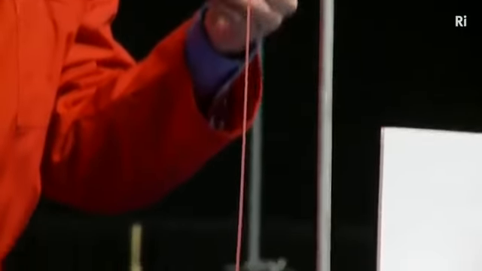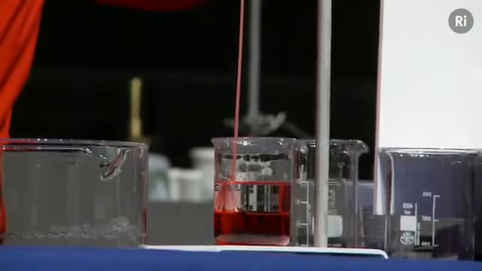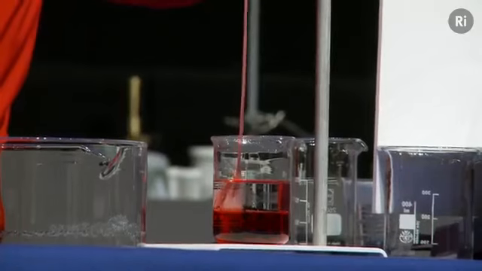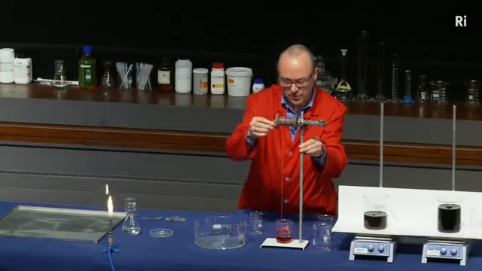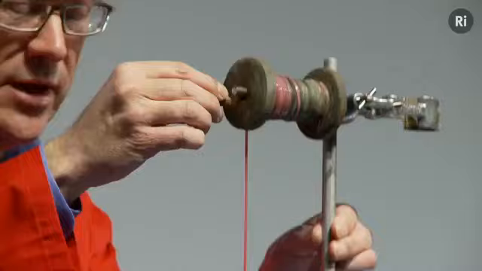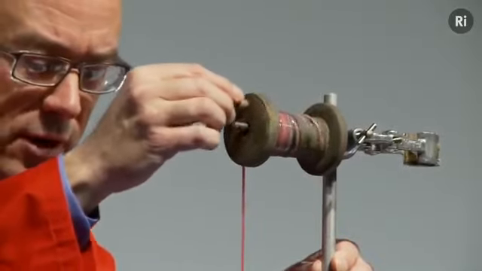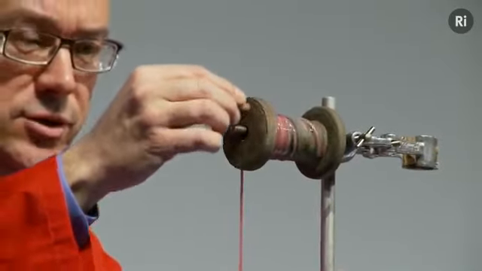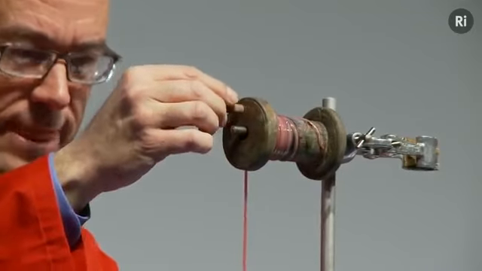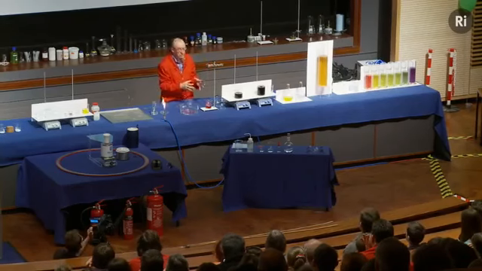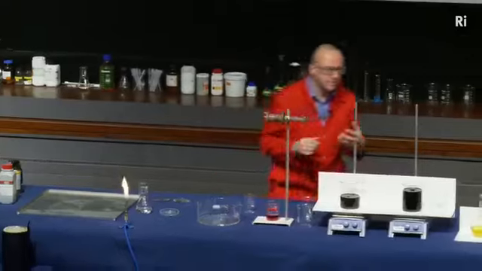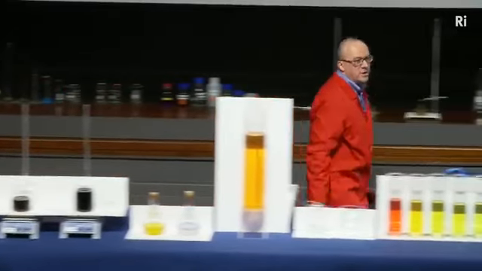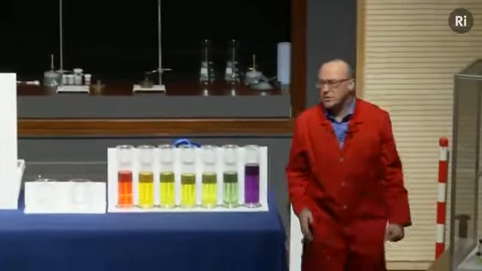And this substance that's being formed is actually nylon. So we're making nylon as I speak. And if I'm careful, I'd be able to just keep on turning this and making this long thread of nylon, at least until we run out of solutions. Okay, so that's an example of a chemical reaction that involves a change of state. Let's have a look at another reaction that involves a change of state.